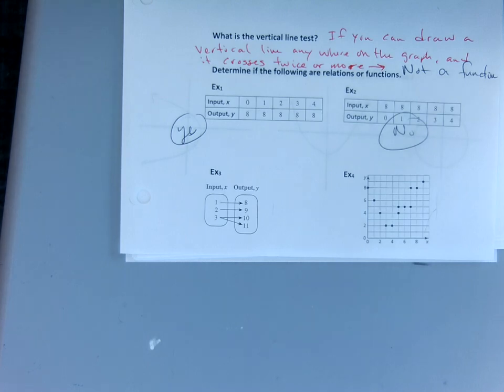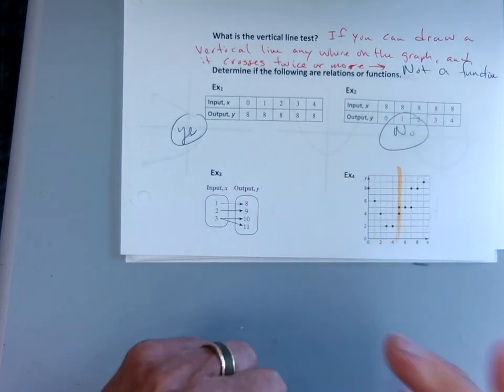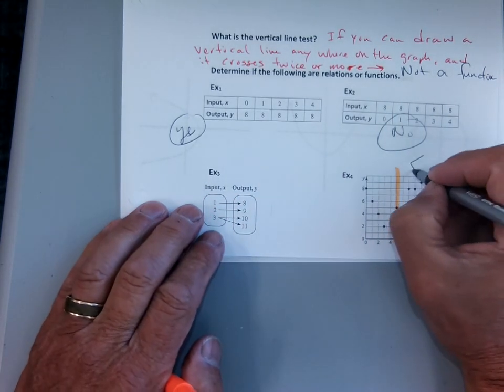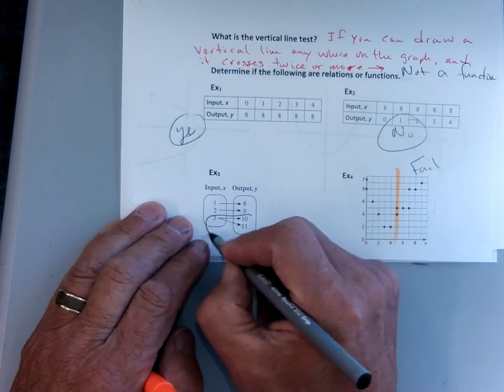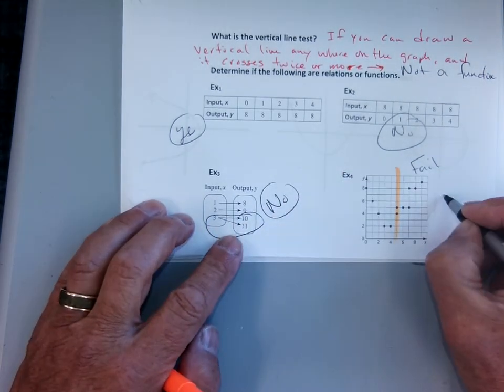Okay, good job. So let's write that down. I'm going to put the vertical line. Thanks, Preston. So it fails here, right? Fails my vertical line test. And Carla said right here, 3 can't have 2 different prices. So that's also no. Okay.